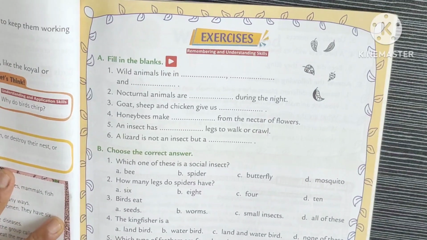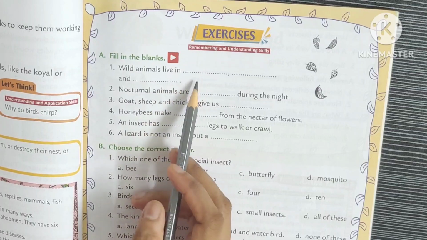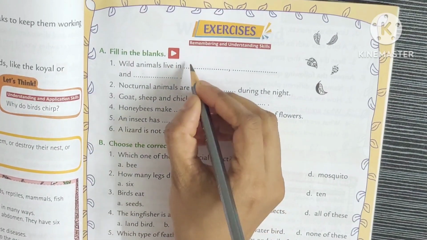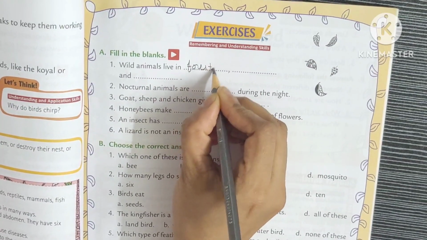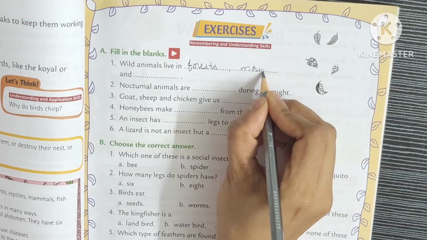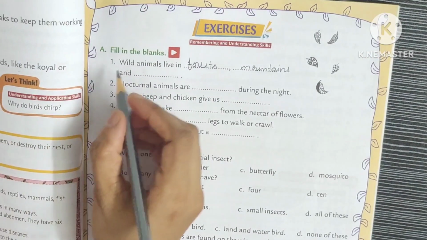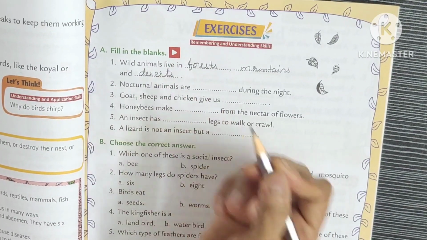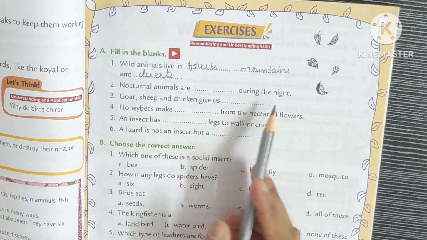Fill in the blanks. Wild animals live in dash, dash and dash. Forests, mountains and deserts.